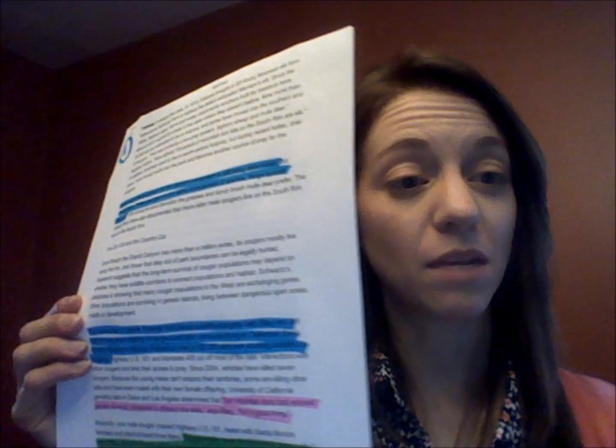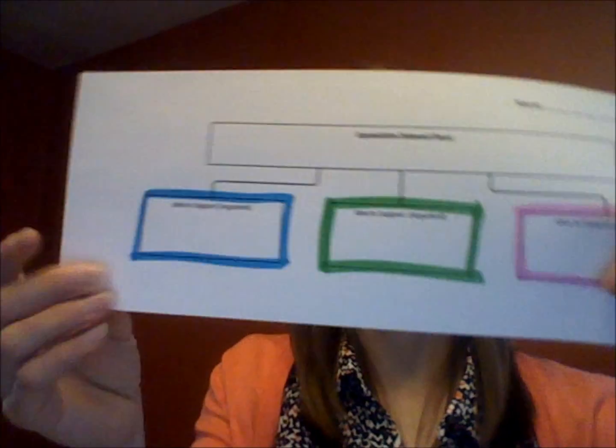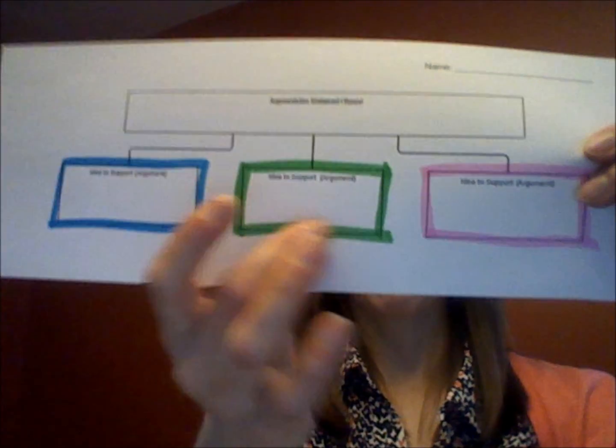So I went through and I read my article, and I highlighted my article based on pieces of evidence that I thought supported one of my arguments. So now I'm going to go over to Google Classrooms and open up my digital note cards. So go do that right now.